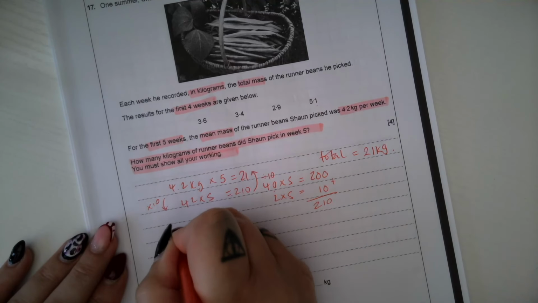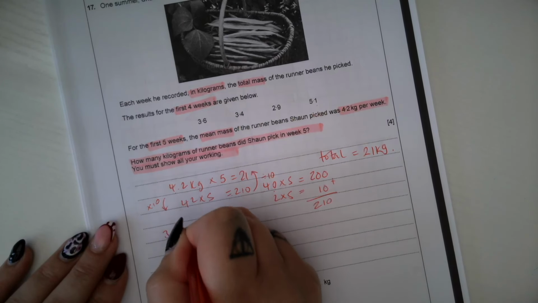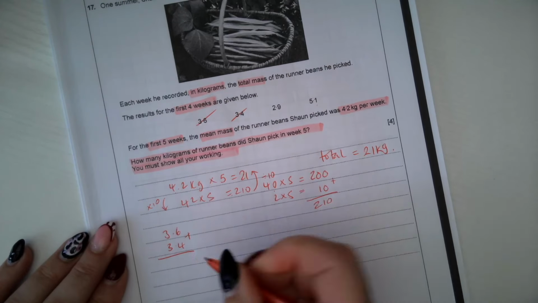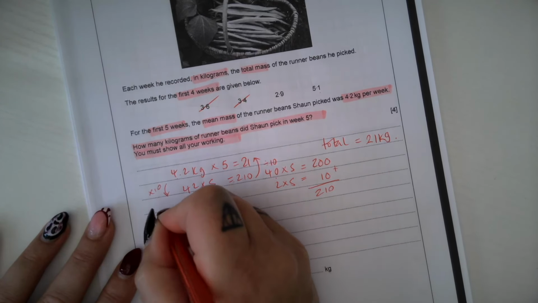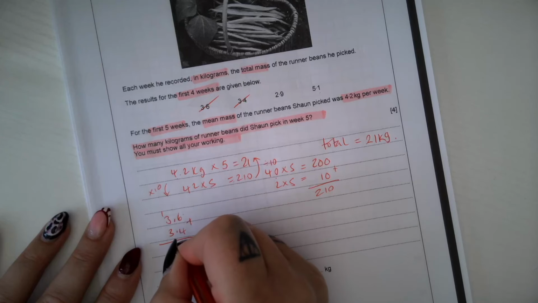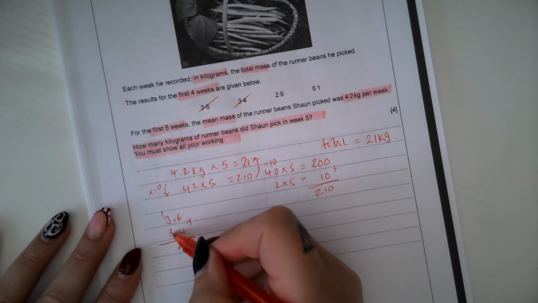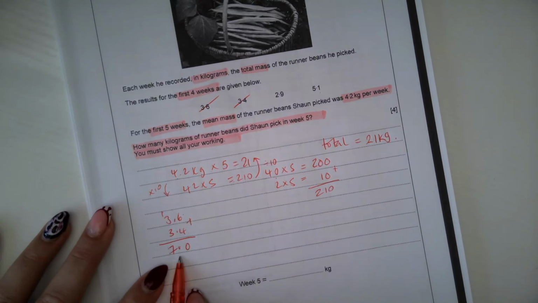So we're going to do 3.6 plus 3.4. I'm just going to deal with 2 at a time so that I don't have a big long column that I get confused with. So 6 plus 4 is 10, carry the 1. Decimal point needs to match. 1 plus 3 is 4, plus 3 is 7. So I'm at 7 at the minute.